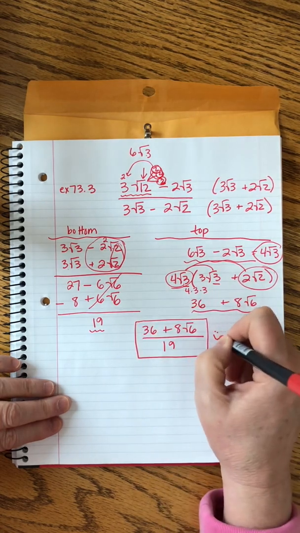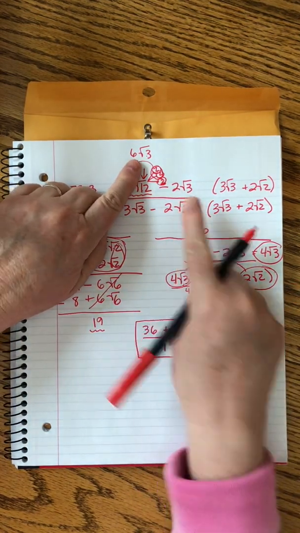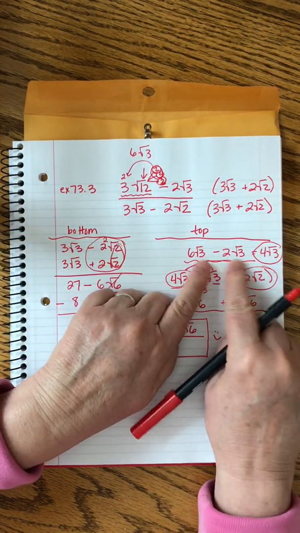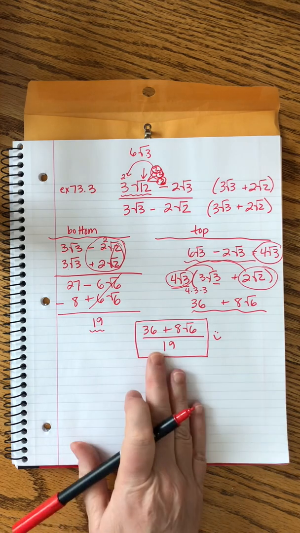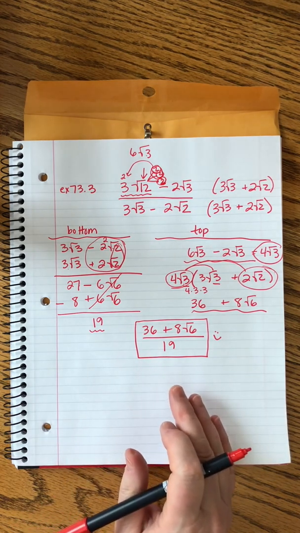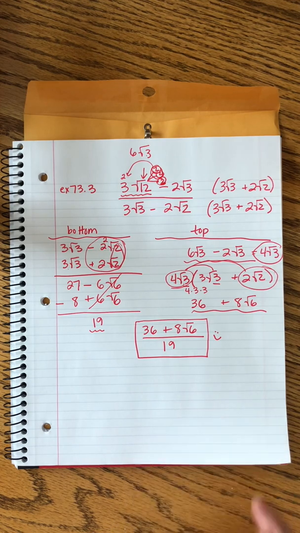So the moral of the story, kids, is simplify when you can and look for little moments like that where you can actually combine things and make your process easier. Yay, lesson 73. Feel smart. You guys, these are really hard problems. And if you are even remotely following what I'm doing, then I say yay for you.